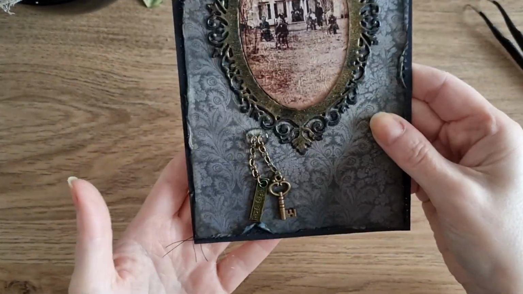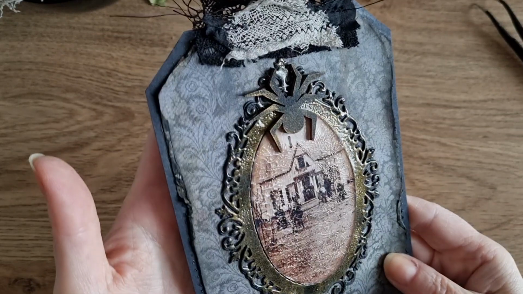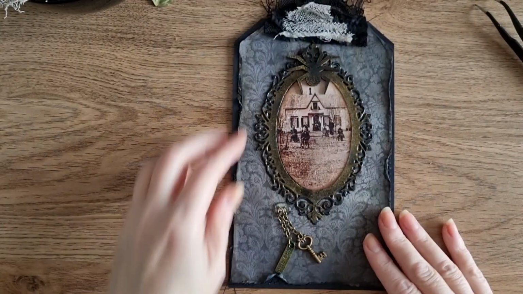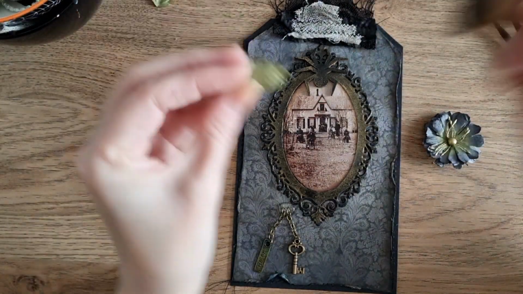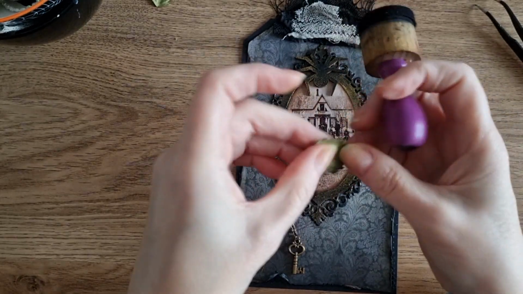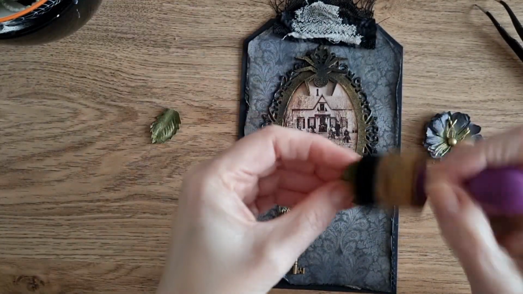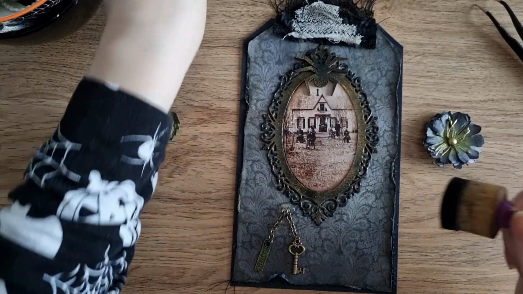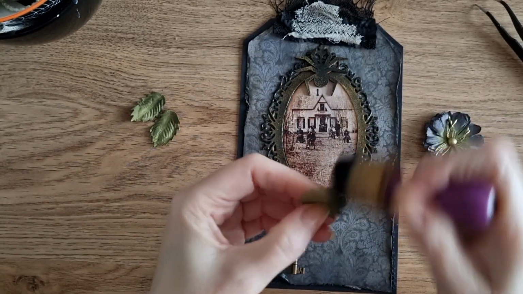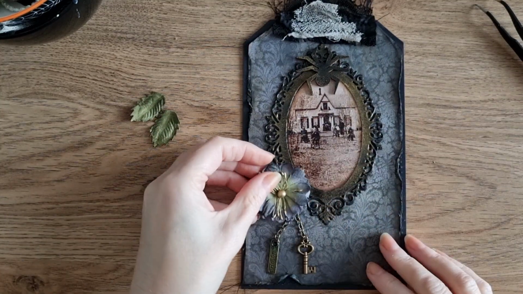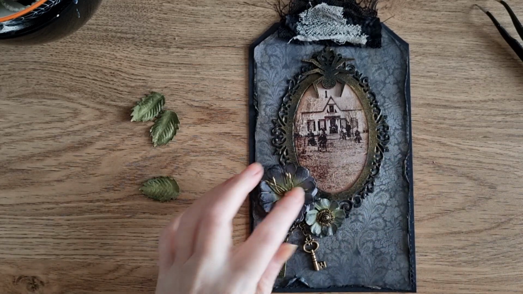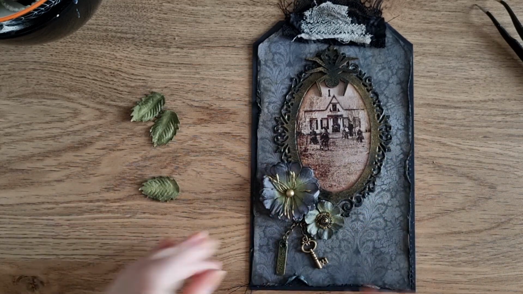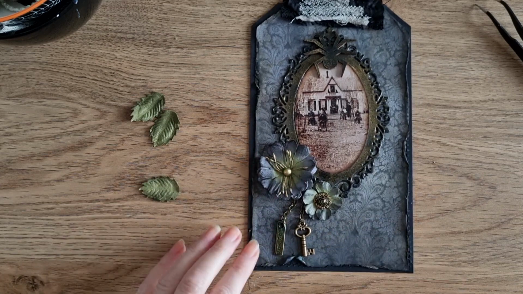So these should be stuck down now. So we have movement and we have our spider up the top with our creepiness. Perfect. So we are going to add, I've got some leaves as well, and I'm going to just use some distress soot on the leaves. We are going to add the flowers and the bones. So again, what I think I'm going to do is I'm going to probably add the flowers with some hot glue, and then I can stick the bones kind of around it.